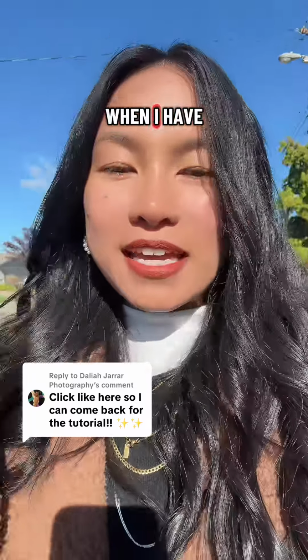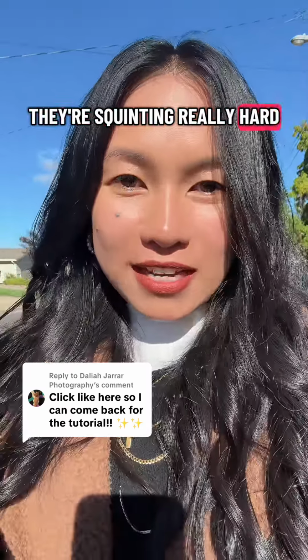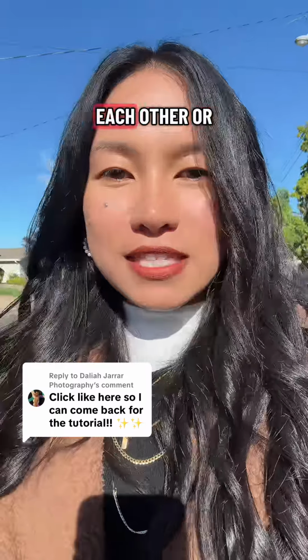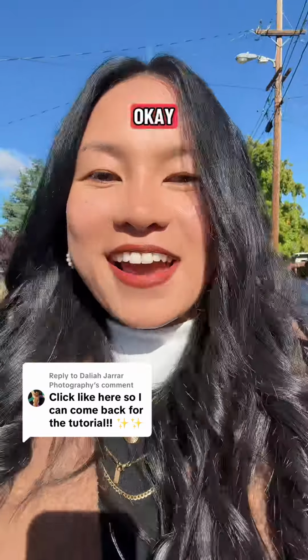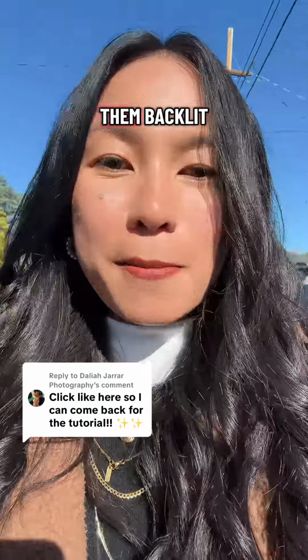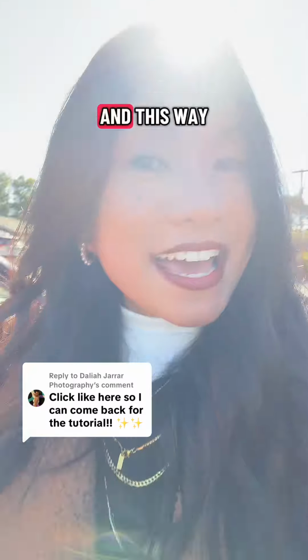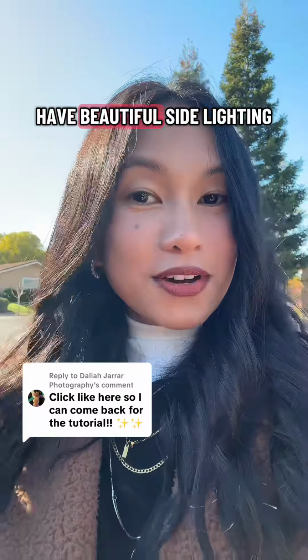And also, when I have my clients face the sun and they're squinting really hard, I usually have them either face each other or look away. Another tip when shooting in direct sunlight is you can have them backlit, just like this. This way your client is not squinting. Or you can have beautiful side lighting.